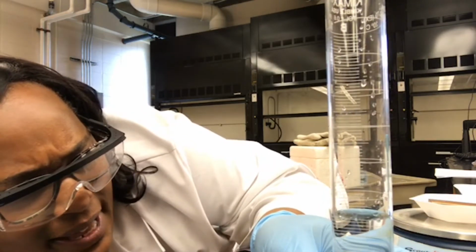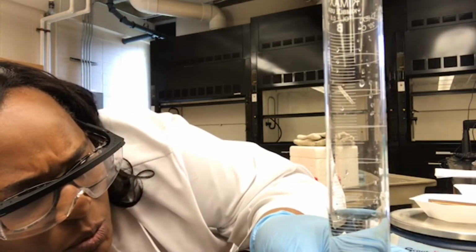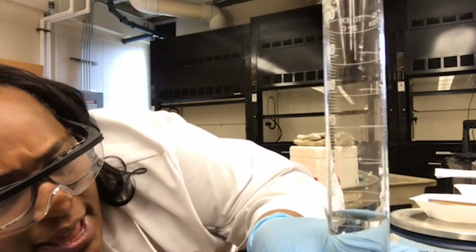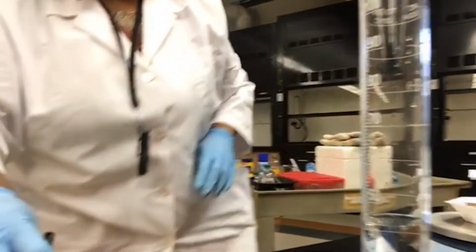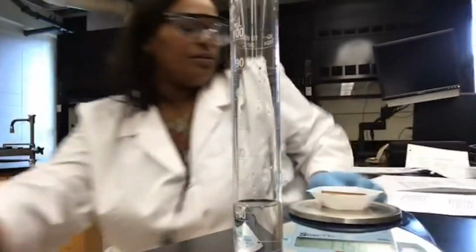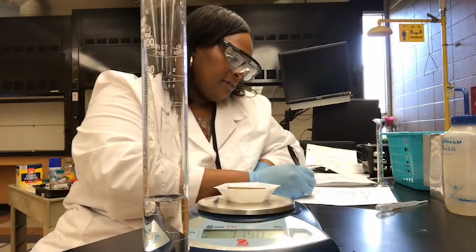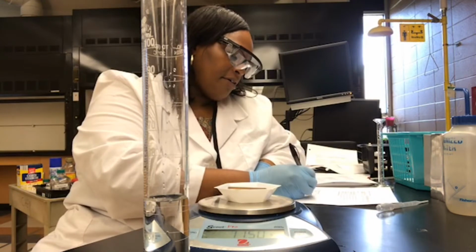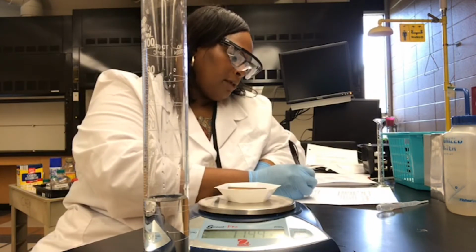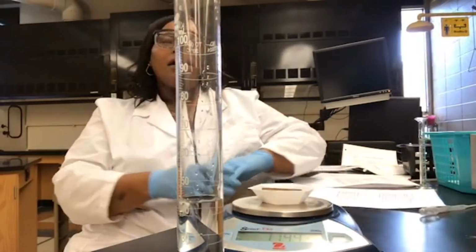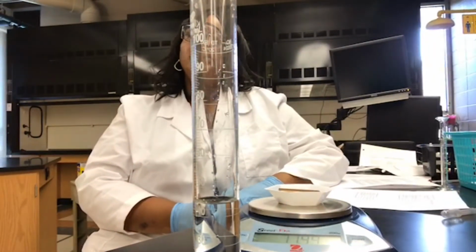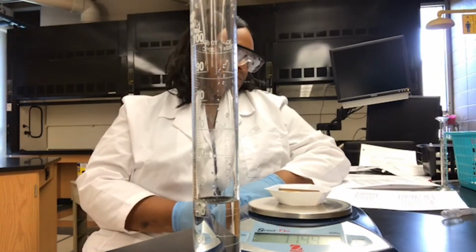We have a little bit less than 45. We are exactly on the 44 line. So we have 44.0 milliliters of water initially in our graduated cylinder. So the initial volume of water is 44.0 milliliters.